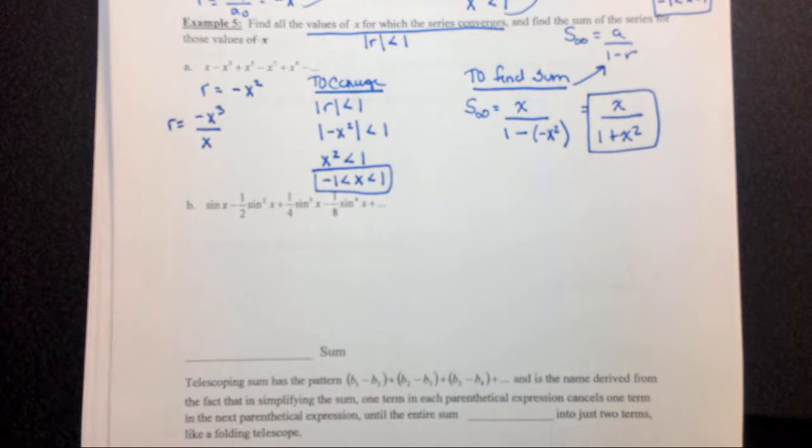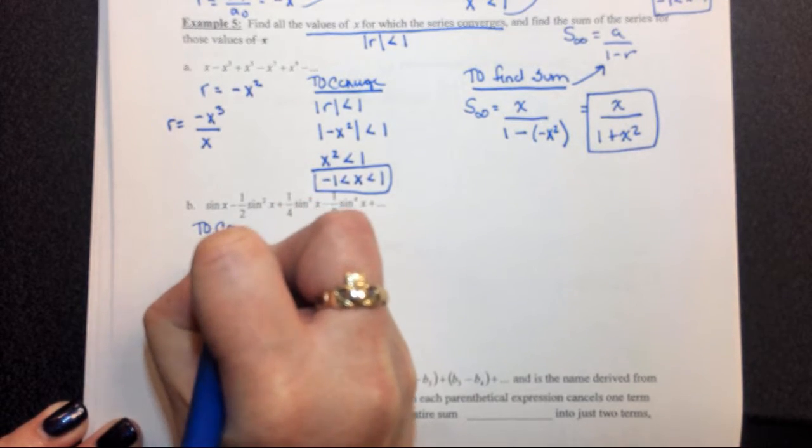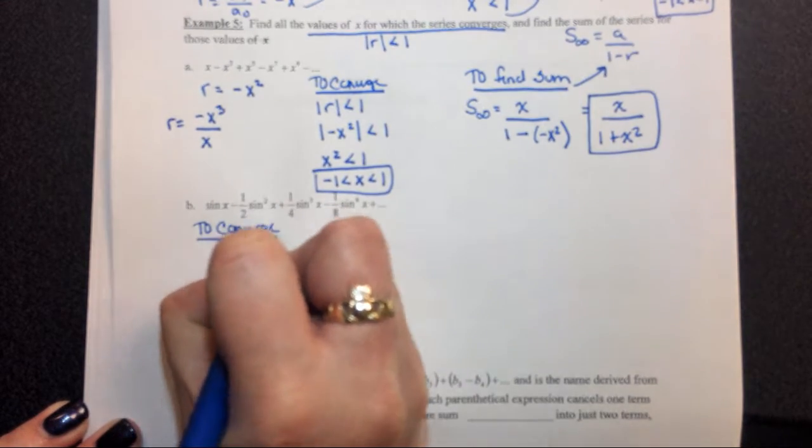Your lovely trig function: sine x minus 1/2 sine squared x plus 1/4 sine cubed x minus 1/8 sine to the fourth x plus and so on. So now, first of all, to figure out where it converges, I have to figure out the common ratio.